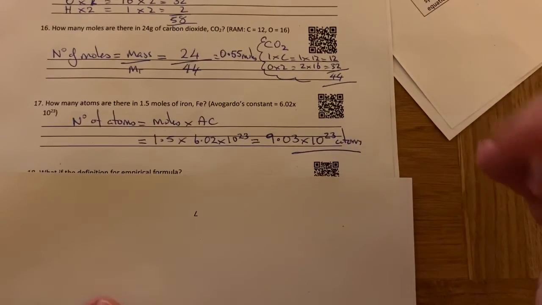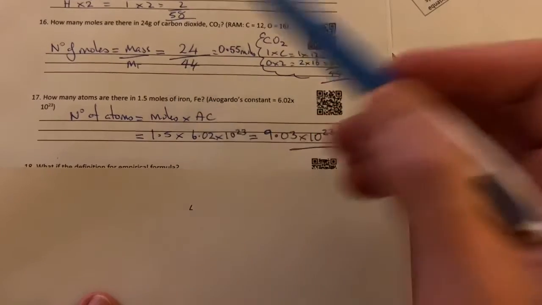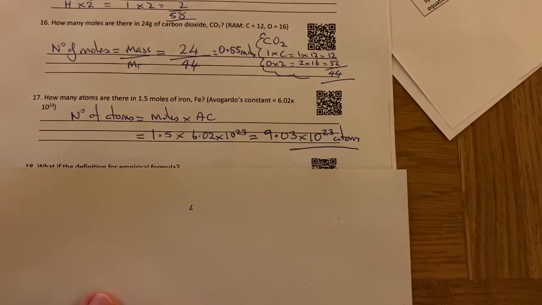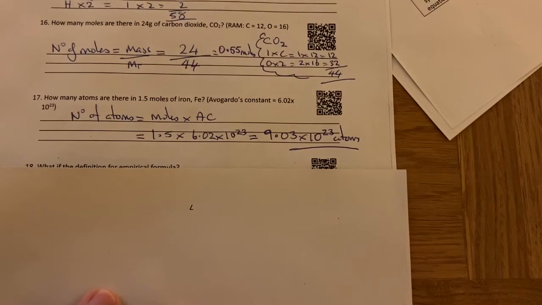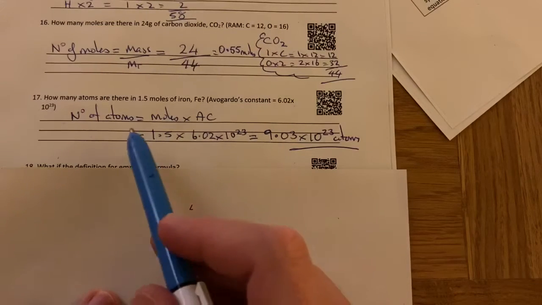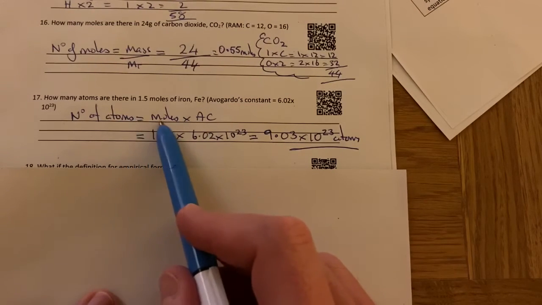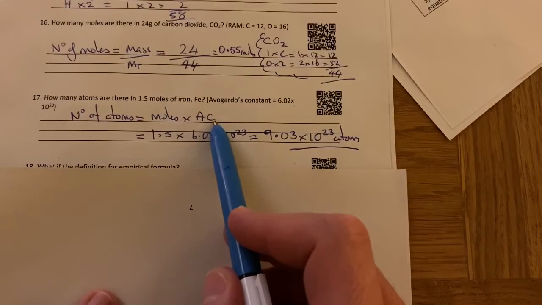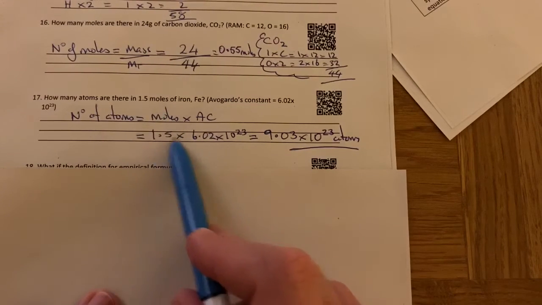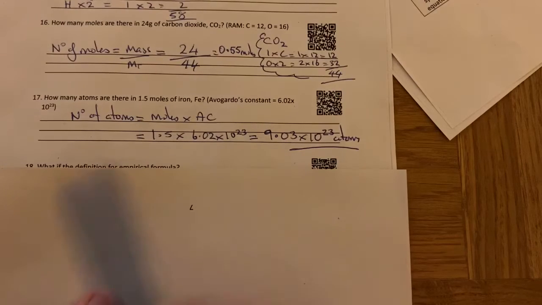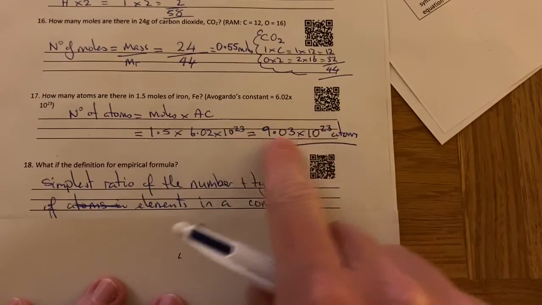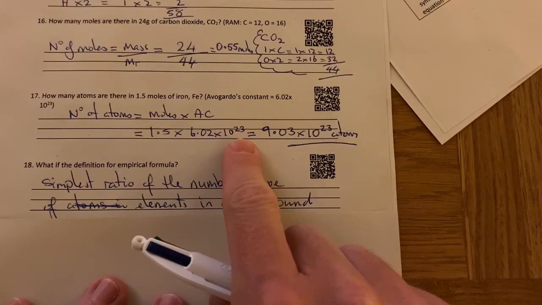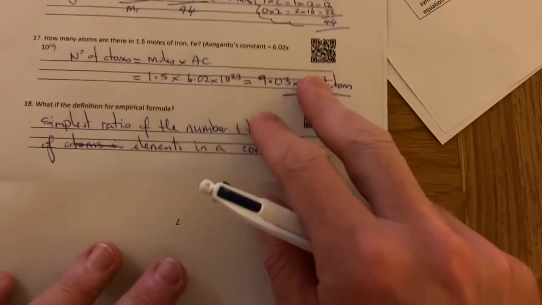Next question is calculate the number of atoms in 1.5 moles of iron. We've got to use Avogadro's constant. Remember, Avogadro's constant is the number of particles in 1 mole of a substance. So the way I can use this to find the number of atoms is the number of moles times Avogadro's constant. So in this case, it's 1.5 multiplied by Avogadro's constant, and that gets me 9.03 times 10 to the 23 atoms. Make sure you're confident in manipulating this kind of information in standard form on your calculator.